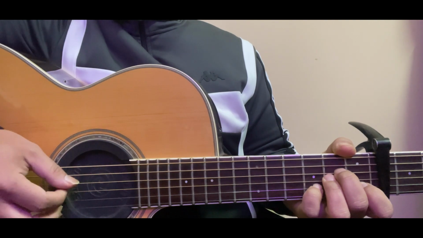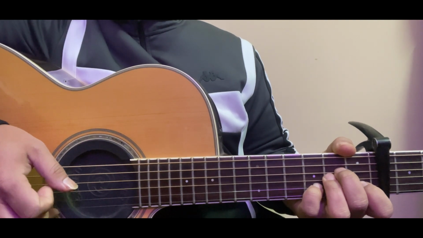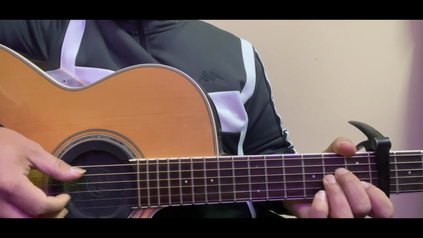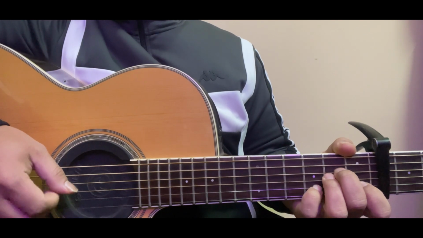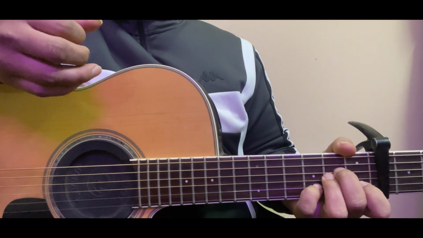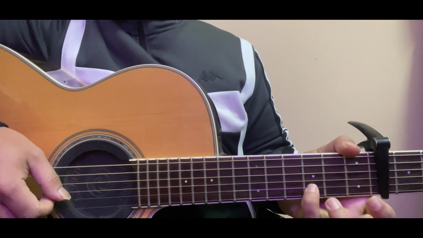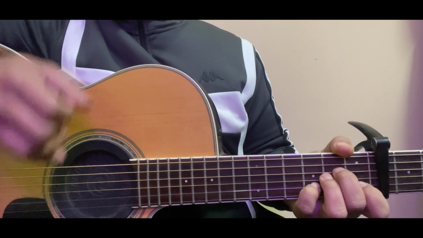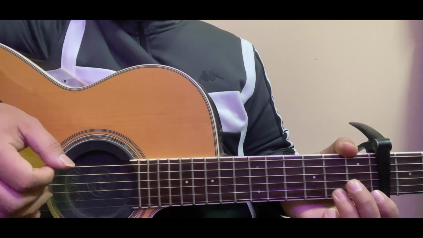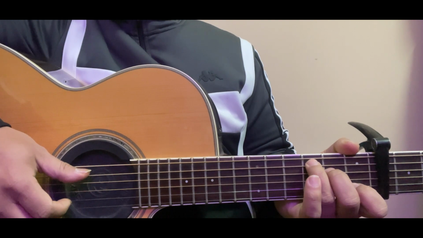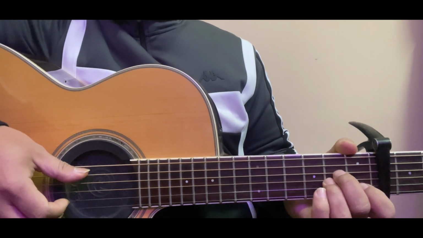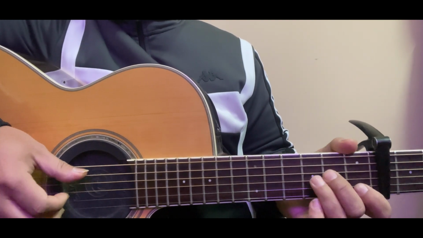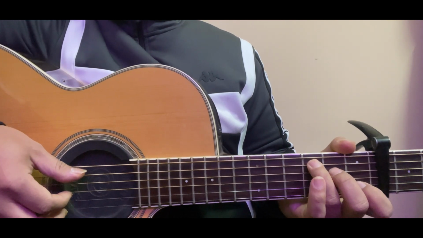And after that here we play the 4th string and 3rd string again. At last we play the 3rd fret of the 2nd string again. It's the same pattern that we have played on the C major chord. We put the same pattern on the A minor chord as well. So from the C major till A minor.